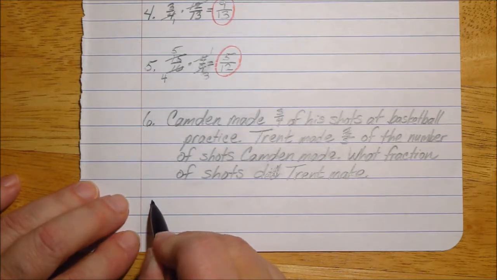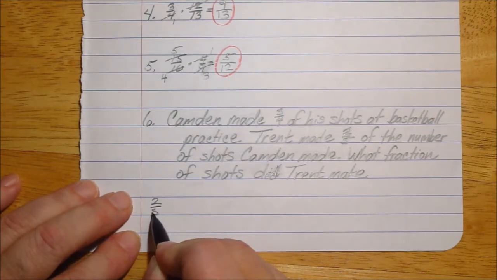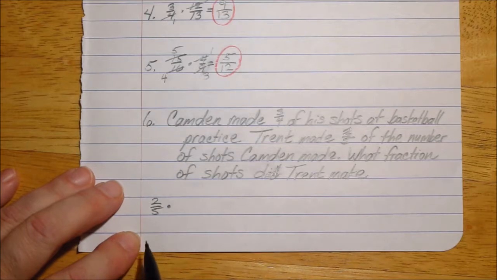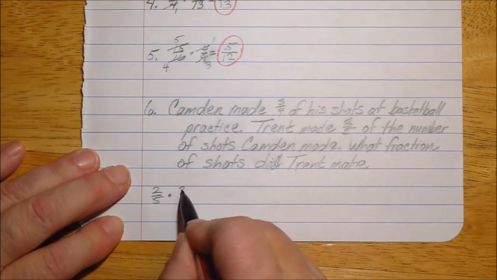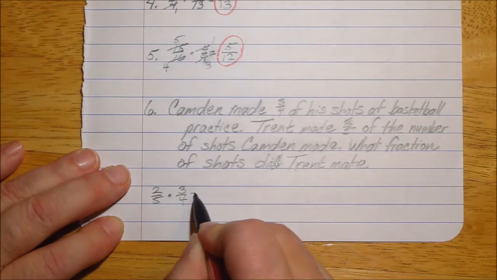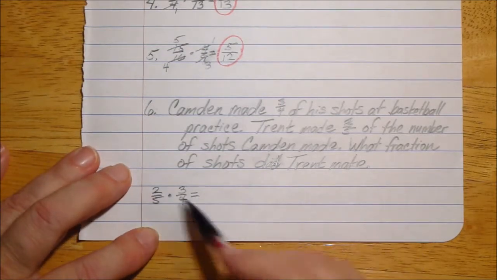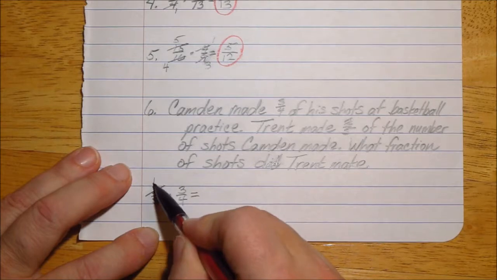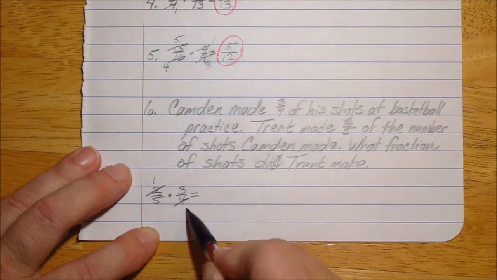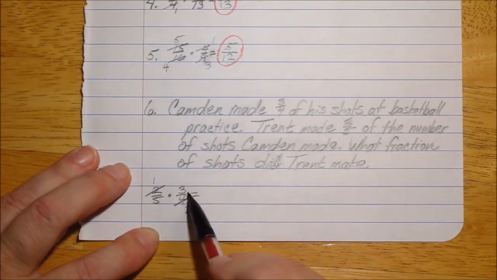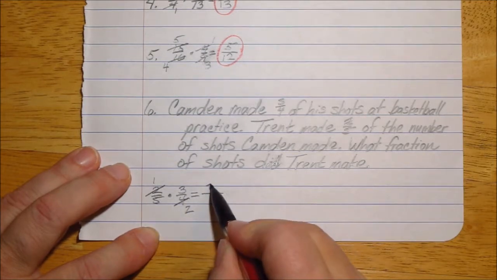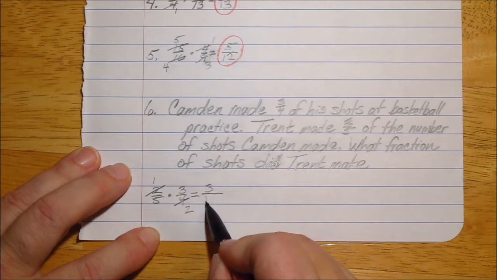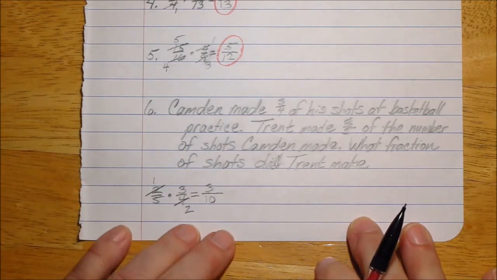So we'll set that up as 2/5 of, or we're going to put in the multiplication symbol there, 2/5 of 3/4. All right. And so, like always, we'll look to see if we can cross-reduce, and we can. 2 goes into itself once. 2 goes into 4 2 times. Nothing we can do with 3 and 5, so we're ready to multiply across. 1 times 3 is 3. 5 times 2 is 10. 10 is in its simplest form.